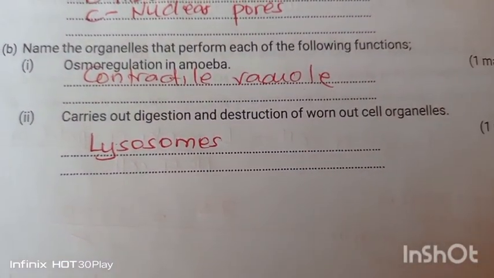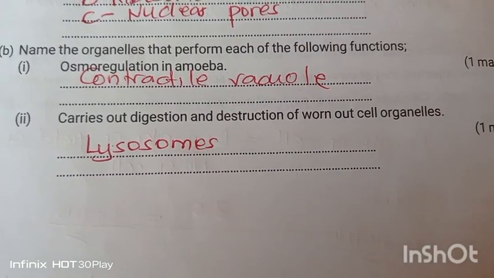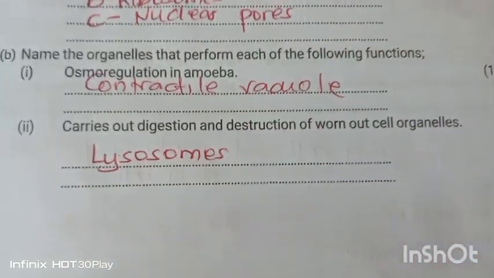The organelle that carries out digestion and destruction of worn out cell organelles, they are the lysosomes.